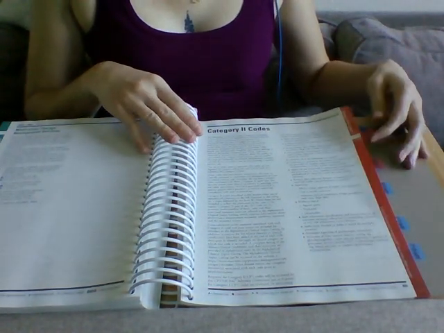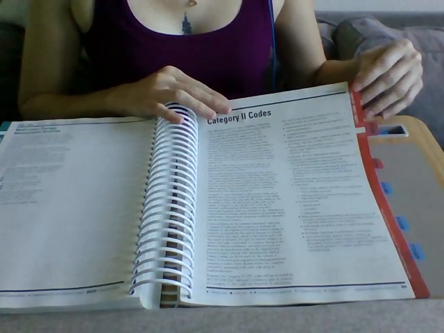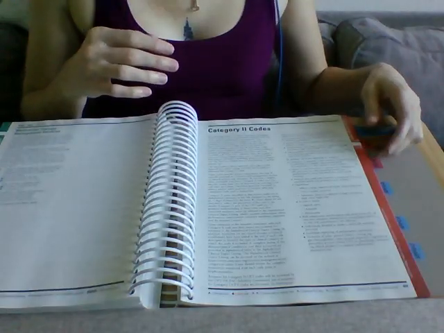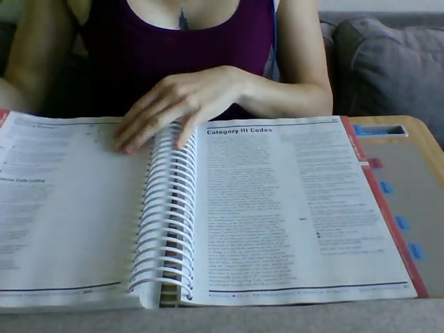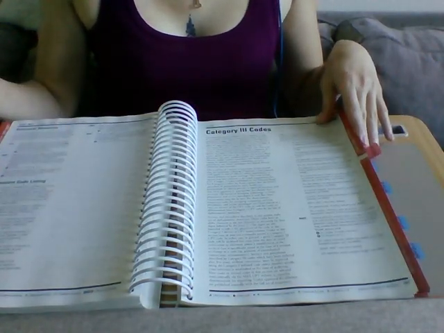Following that, we have our Cat 2. Cat 2 goes on page 895. And then Cat 3's on page 917.